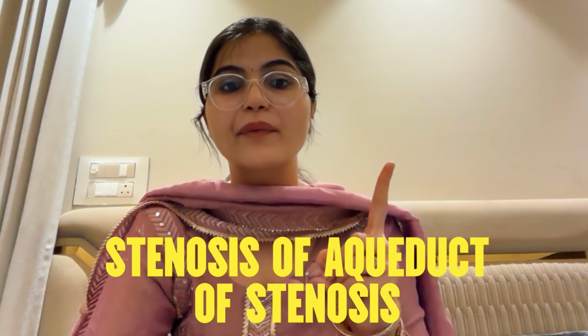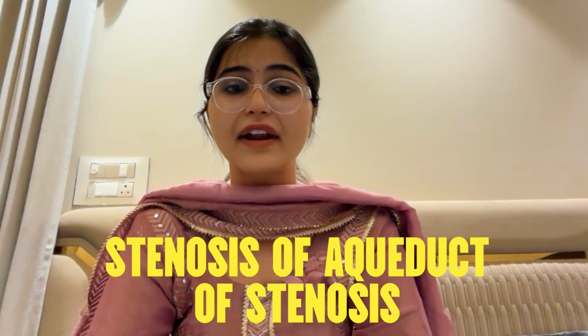If everything goes normal, there is no overproduction and proper drainage, there will be no signs of hydrocephalus in the children, right? But what happens if there's a blockage? So, in the pediatric population, the most common cause of non-communicating hydrocephalus has been observed as stenosis of the aqueduct of Sylvius. Right? Stenosis means narrowing. So there will be production, but there will be no proper drainage.